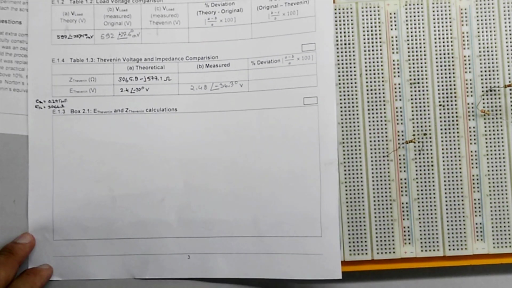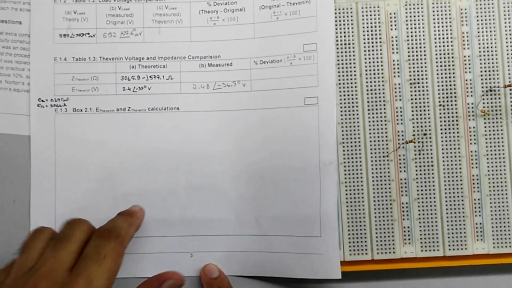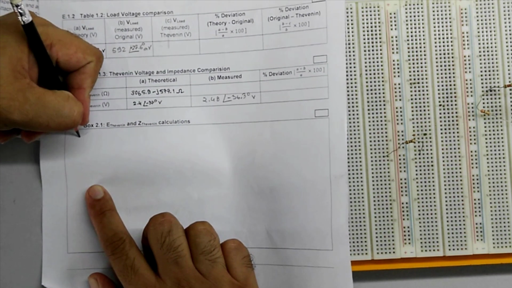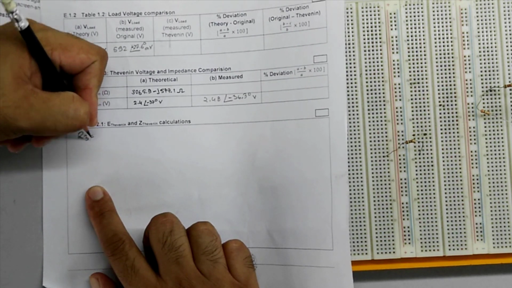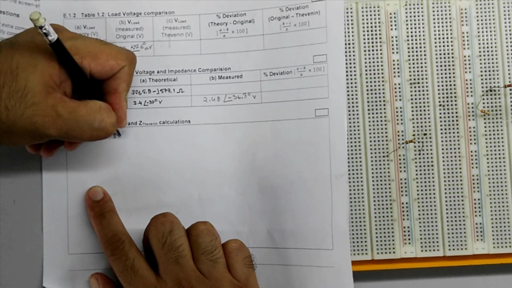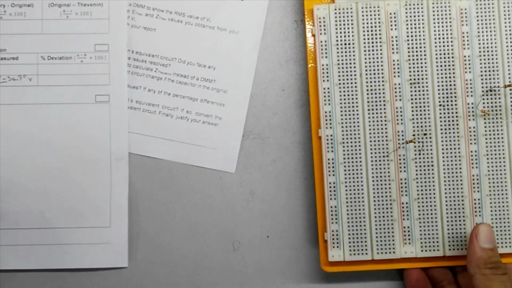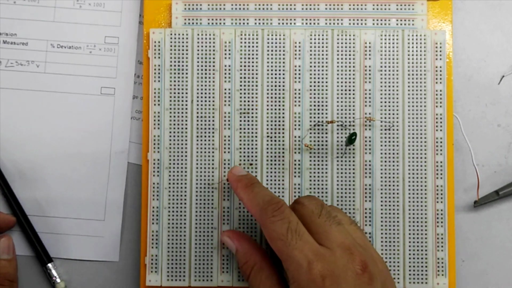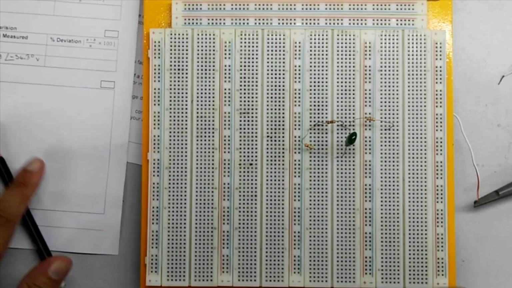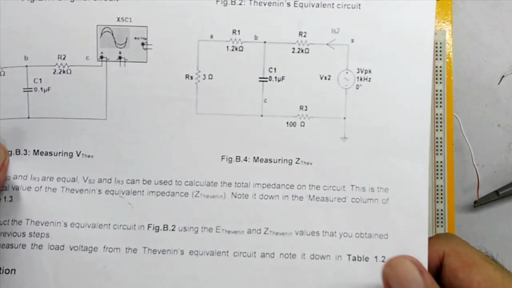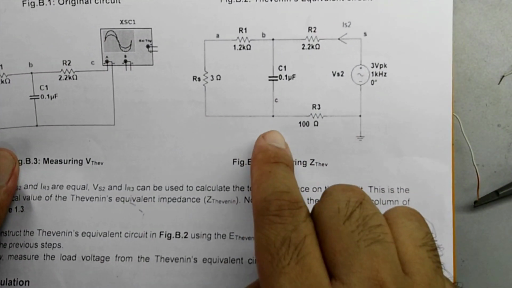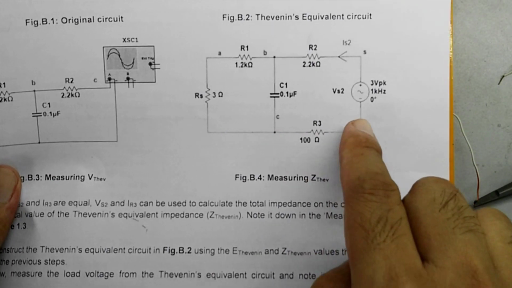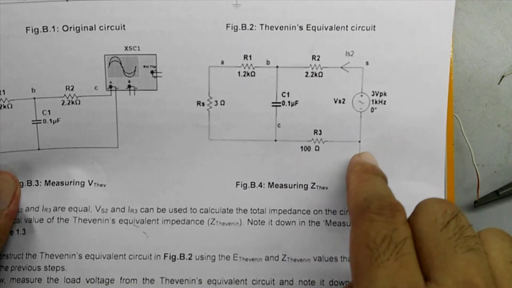For the calculation of Z Thevenin, a box has been given for the required calculations. So we'll record the value of R3, 96.8 ohms in this region. And now we'll attach this resistance to our circuit. So we place this resistance between this node C and this node which is attached to the ground.